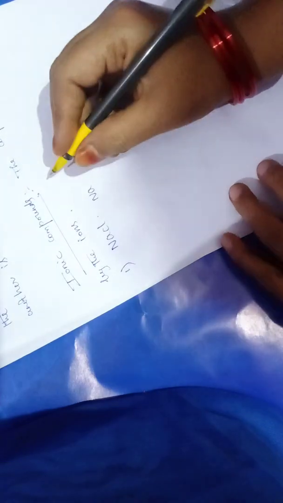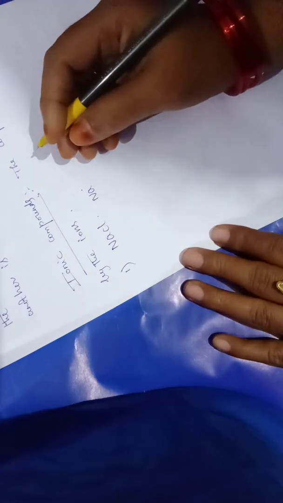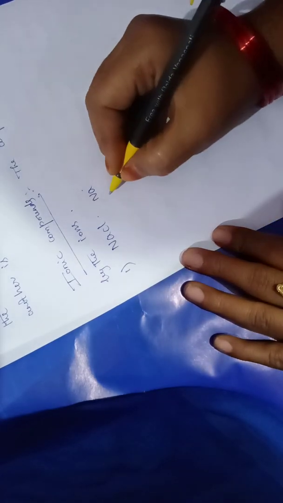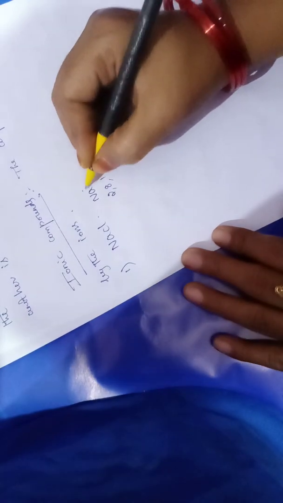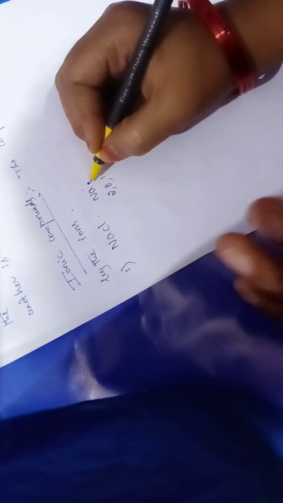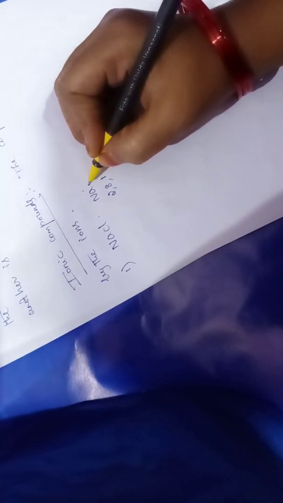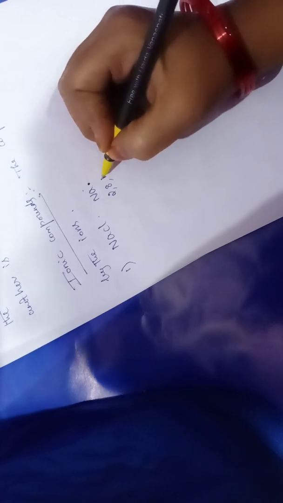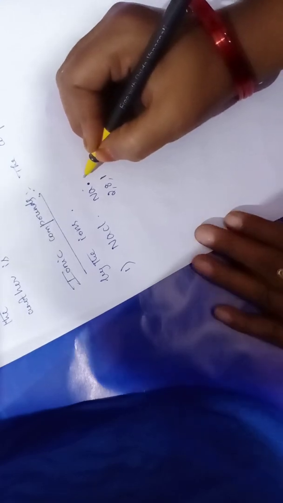Sodium has 11 electrons and 11 protons. So its electronic configuration is 2, 8, 1. In its outermost shell, how many electrons are there? Always we mention a dot here; this dot represents the number of electrons in its outermost shell. We represent only the electrons present in the outermost shell. In the outermost shell of sodium, 1 electron is present, so I am representing 1 dot here.